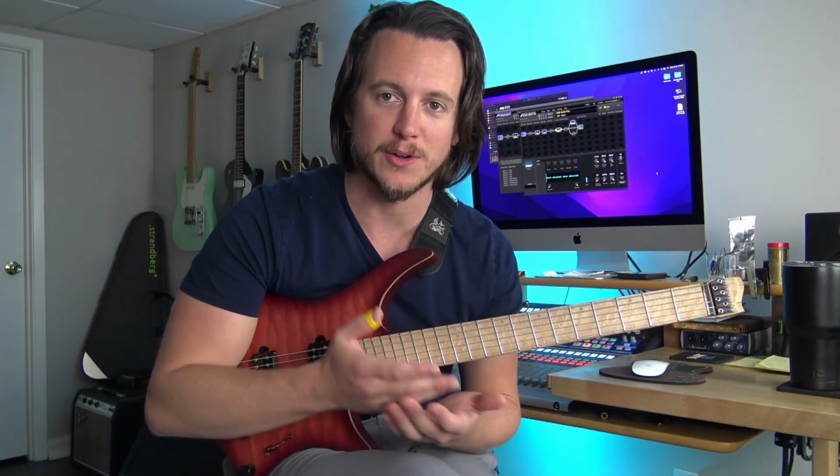But spoiler alert, that actually has nothing to do with modes. What you're actually doing when you do that is you're just playing multiple shapes of the major scale up the guitar neck. It's not a good lesson in how to understand the modes.